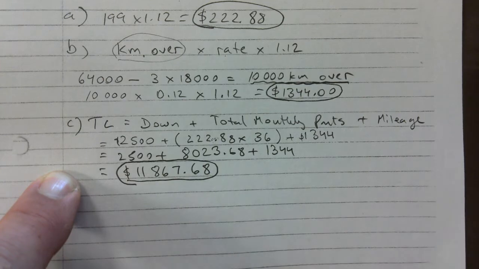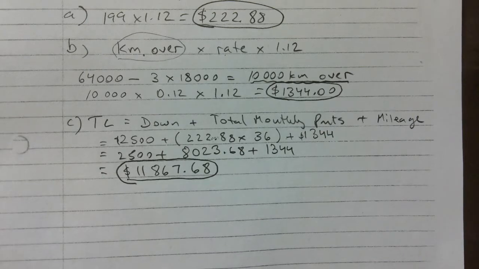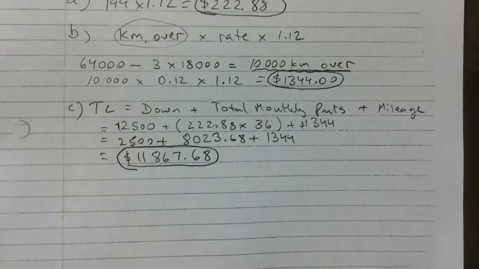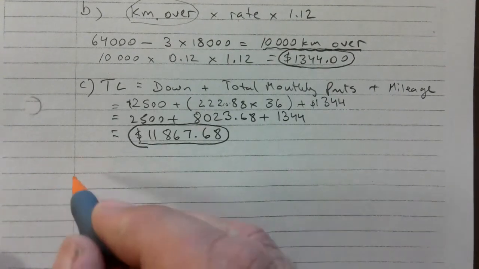And of course, if you got your mileage wrong, this will be wrong. But on a test, you wouldn't lose twice. Okay, you would not lose marks twice there. But nonetheless, write down the correct answer. If you need to work backwards and try this again, you do that, right?